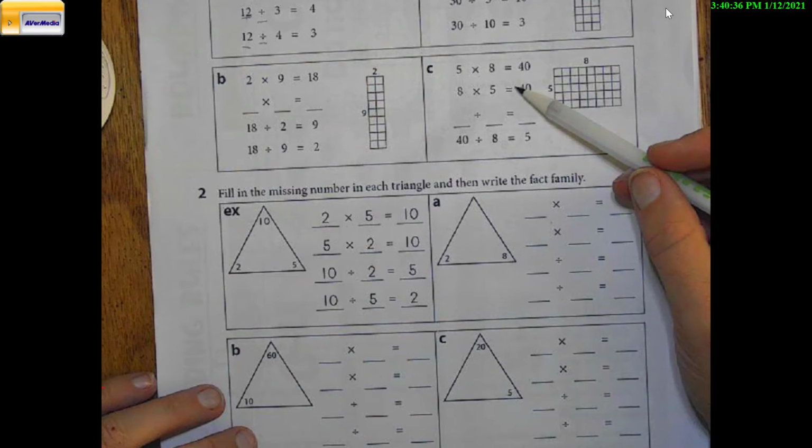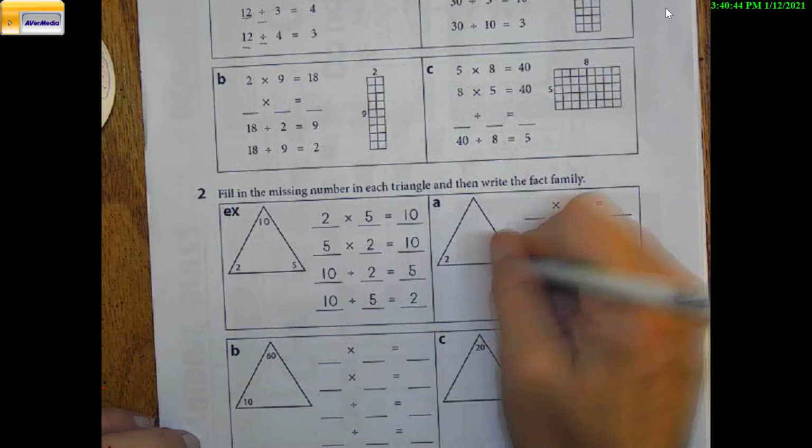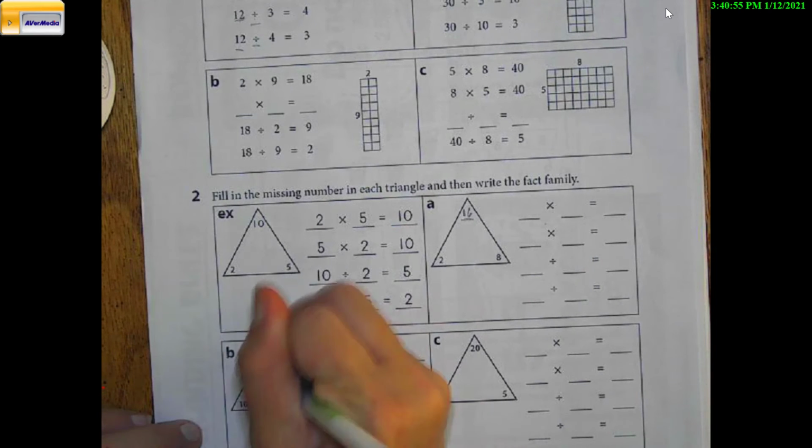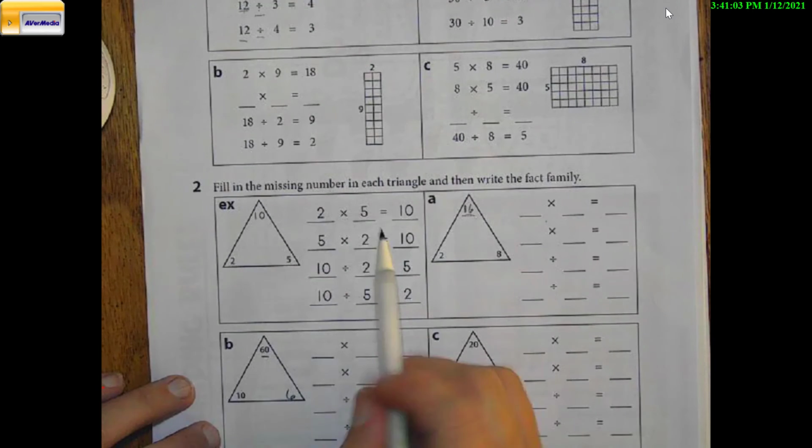For part 2, you're filling out the whole fact family. You're doing the whole thing just like they have done there. So see the triangles? Actually, I'll tell you right now what goes in the triangles. So 2 times 8, 16 is going to go up here. This is your answer up top. The numbers down below are what you're multiplying. 10 times 6 equals 60. And 4 times 5 equals 20. So now you just have to use this information to fill out the fact families.